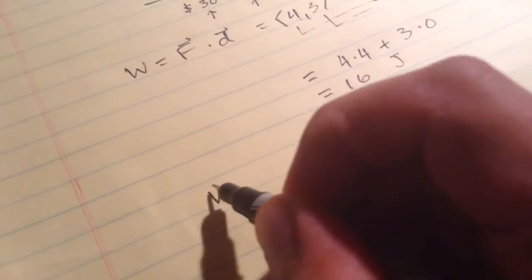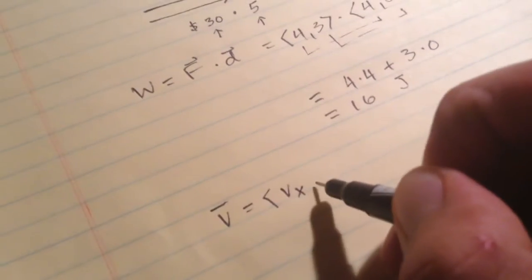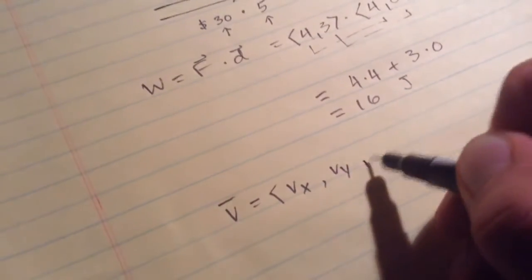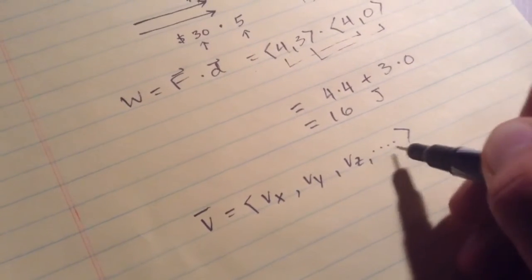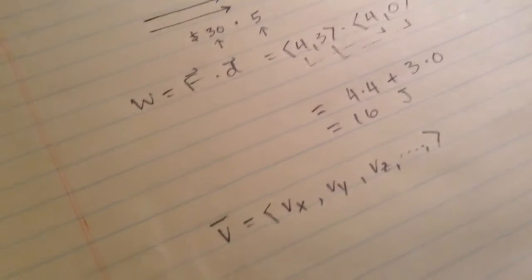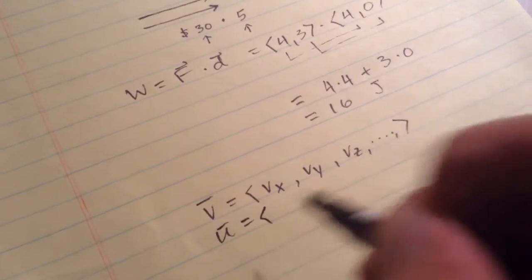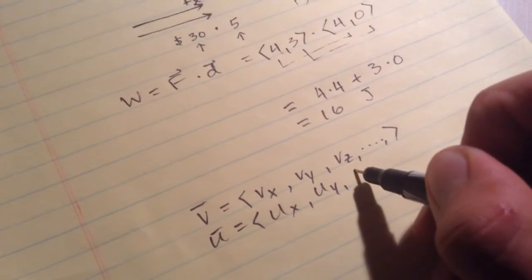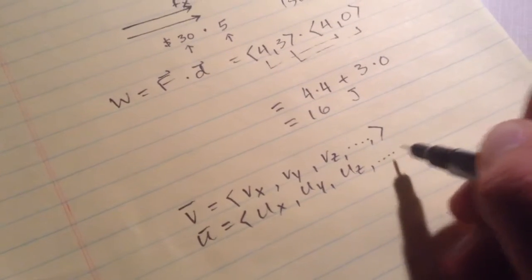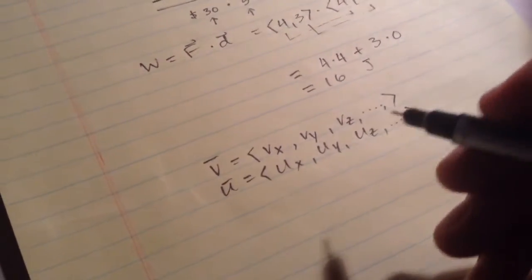And you can make a general case for a v that had components of vx, comma vy, comma vz, maybe something something. Who knows how many dimensions there were. And you had some u that had these components, ux, comma uy, comma uz, and maybe extended to more dimensions, but 3 would suffice for most cases.